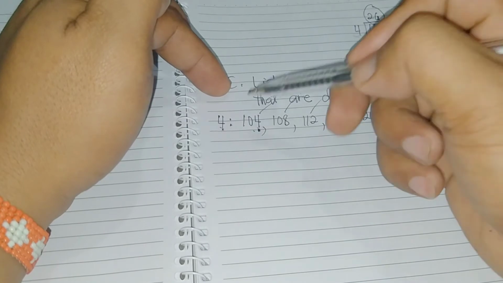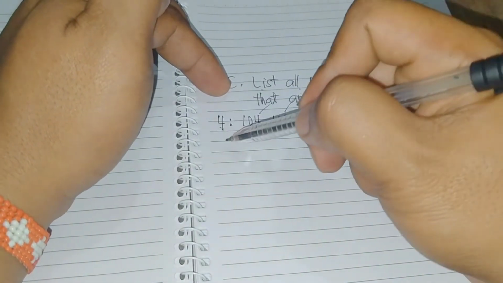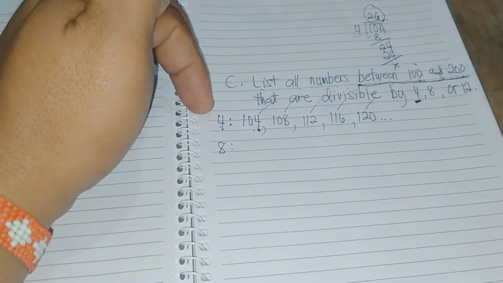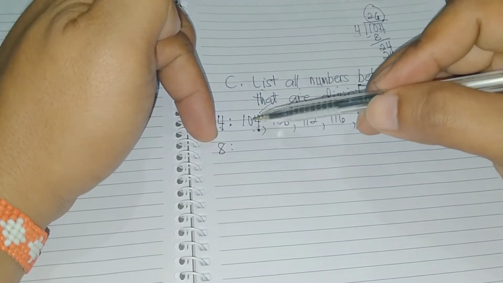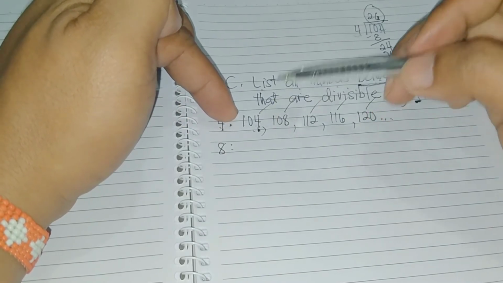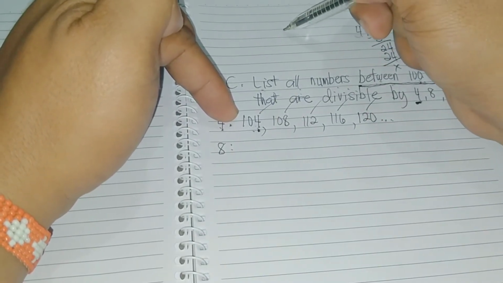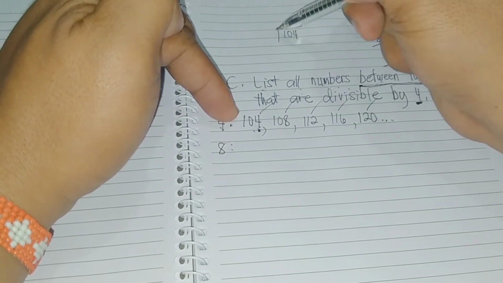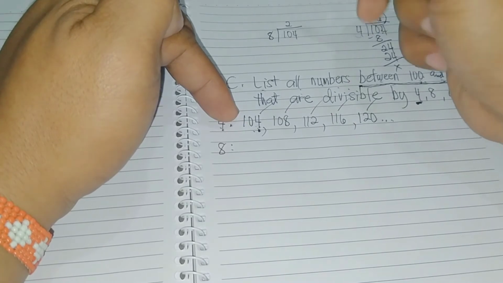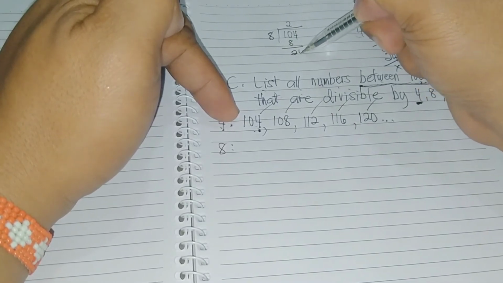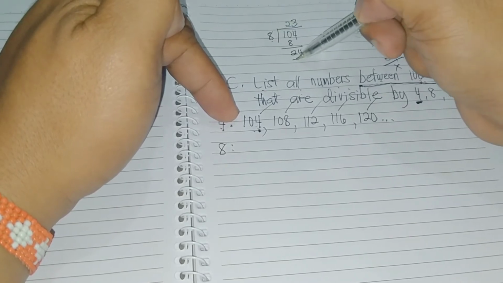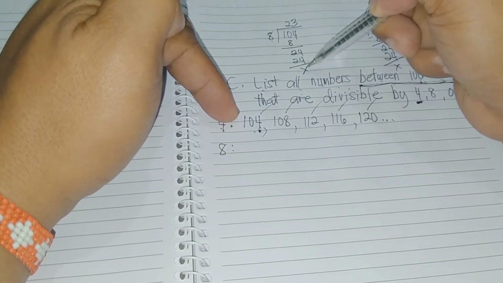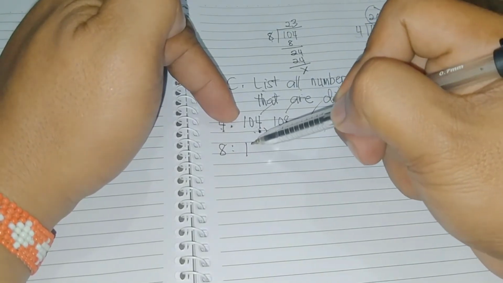my student. And next is divisible by 8. And again, let us test 104 if it's divisible by 8. So let's test 104 divided by 8. So 2, we have 8, 24. 24 divided by 8 is 3. So 3 times 8 is 24. No remainder.